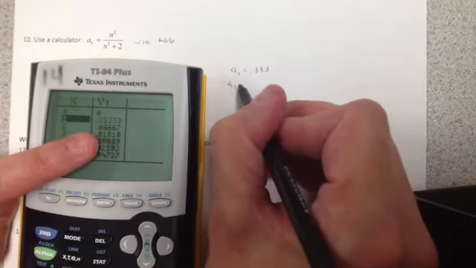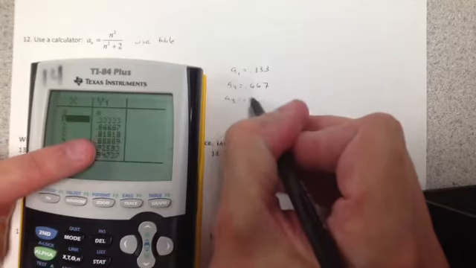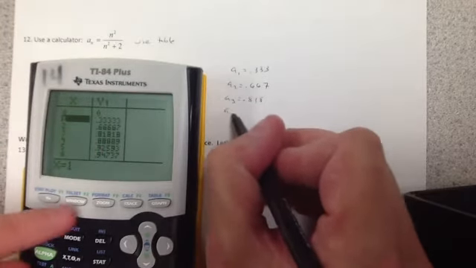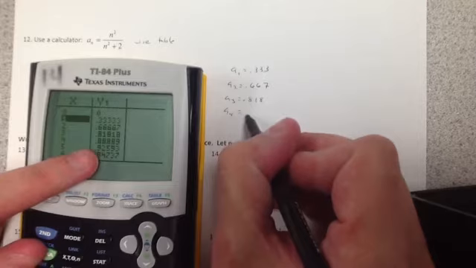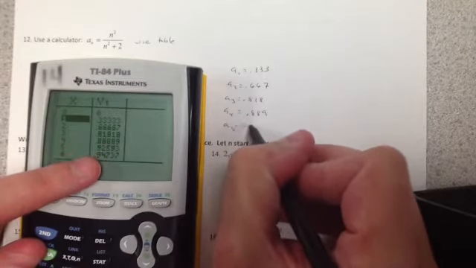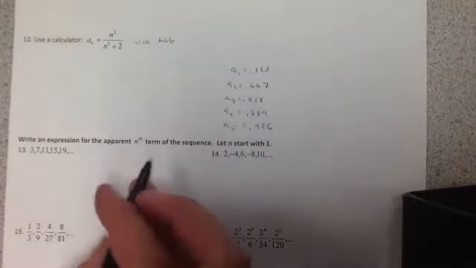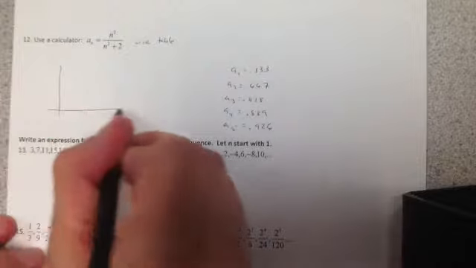My second term, 0.667. My third term, 0.818. My fourth term, 0.889. And my fifth term, a sub 5, 0.926. And what I'm going to do is I'm just going to sketch those. Not too hard to do.